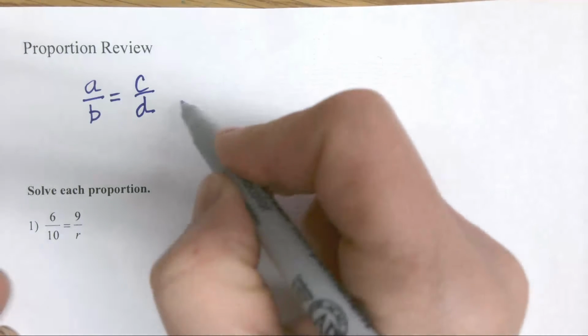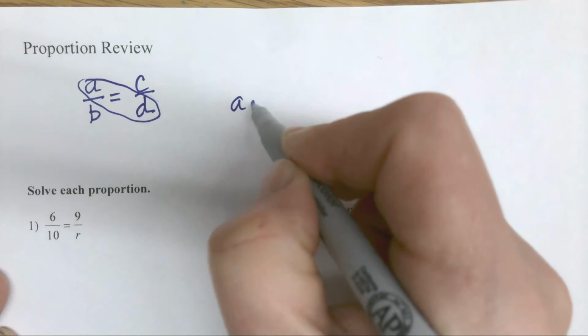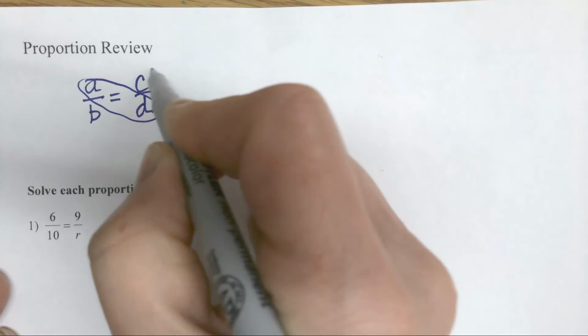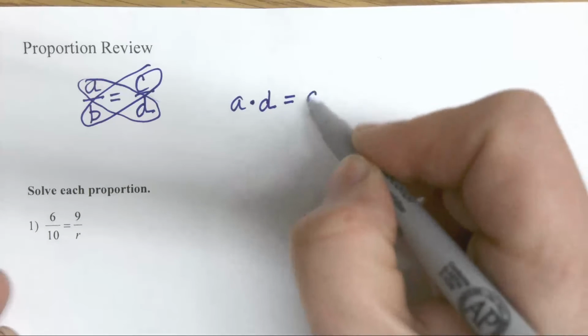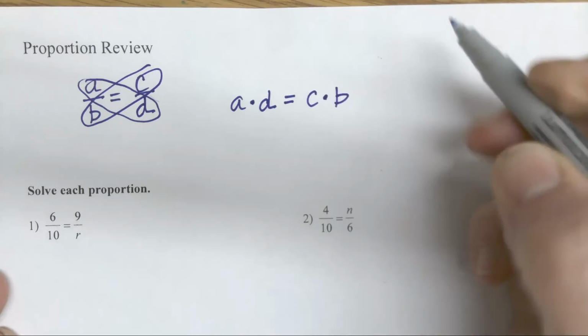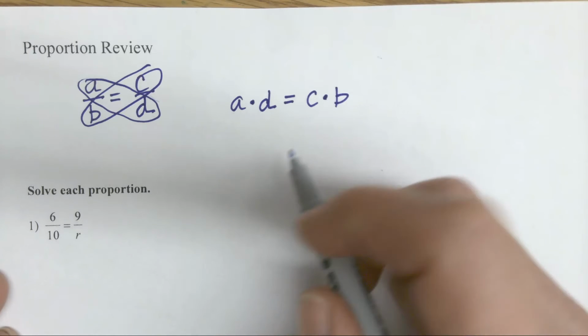The cross products means I just multiply diagonally. So A times D should be the same as C times B. And then I can use that to solve.